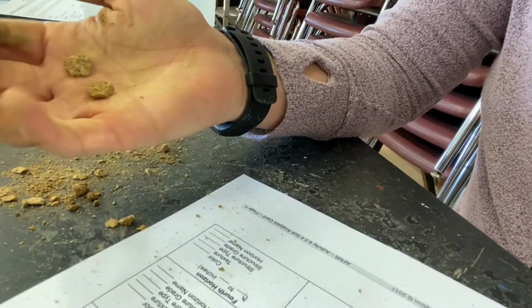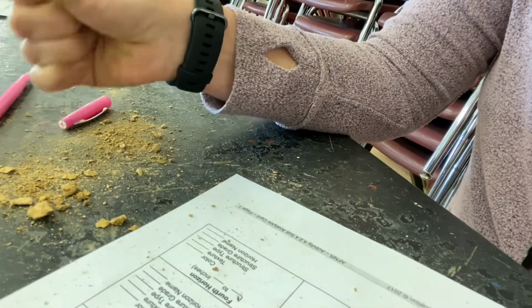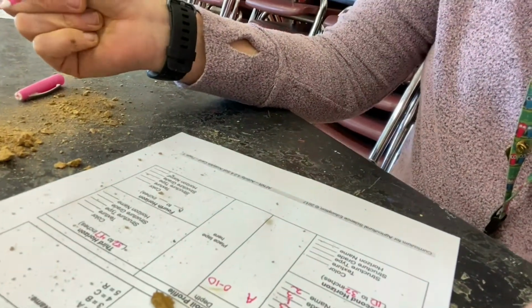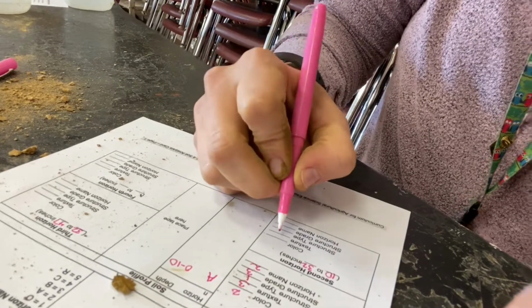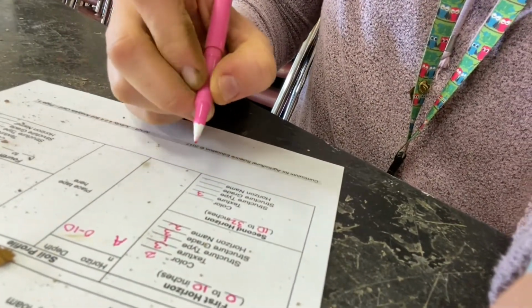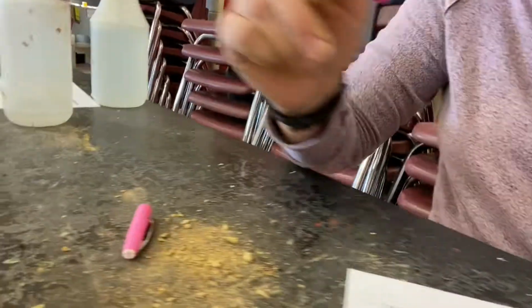I would just call this a blocky. It's wanting to stick together pretty well, and that's part of the reason why it's hard to break. So I would call it a blocky. So we're going to go with 3. And then I would call that a strong one.